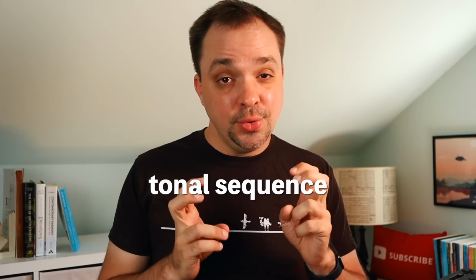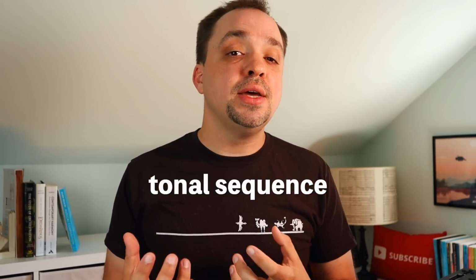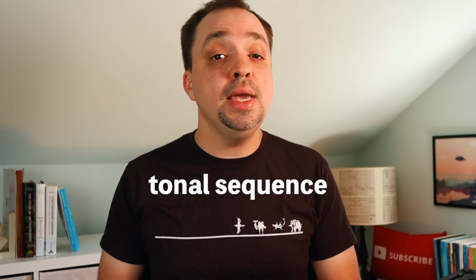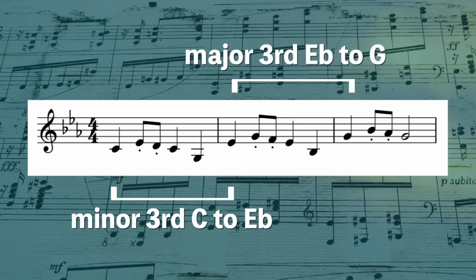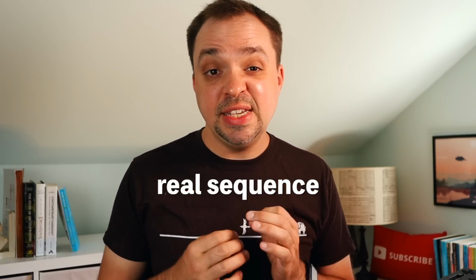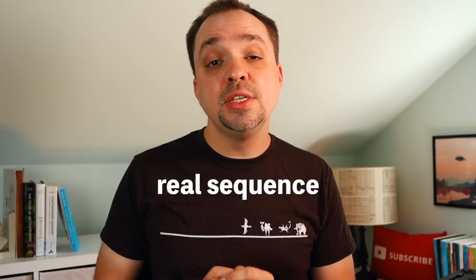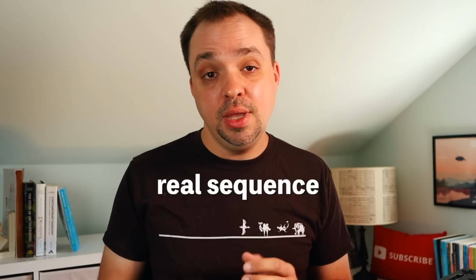You can have a tonal sequence, which is like the examples we did so far, where we keep the shape of the line the same, but adjust it to fit the key. So here I'm moving up by thirds, but sometimes it's major thirds and sometimes it's minor thirds. You can also have a real sequence, where the entire repetition is transposed by the exact same amount. So in this case, if I sequence by a major third, I have to take the whole thing up a major third.